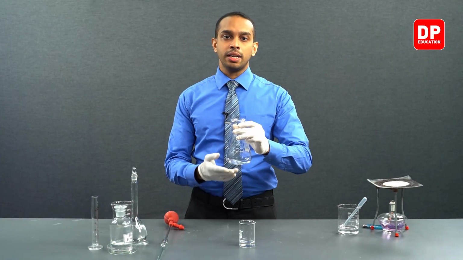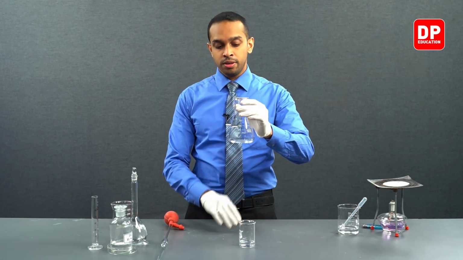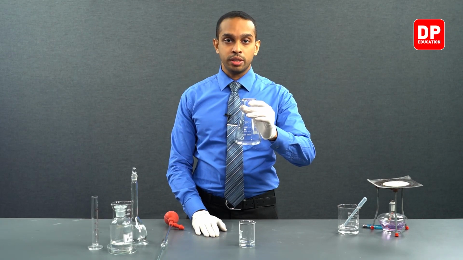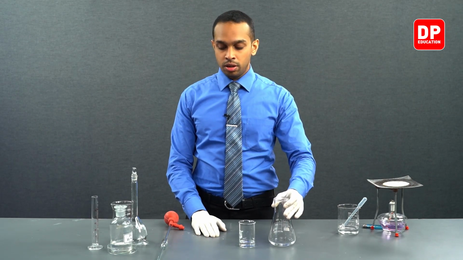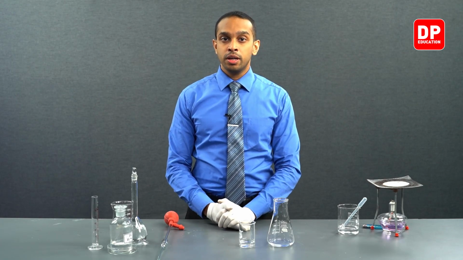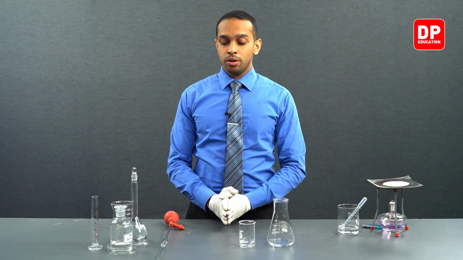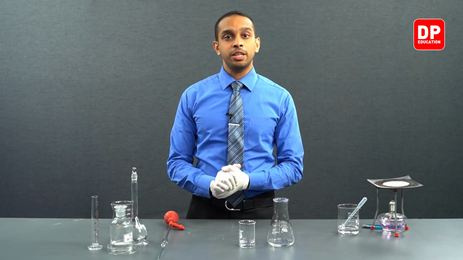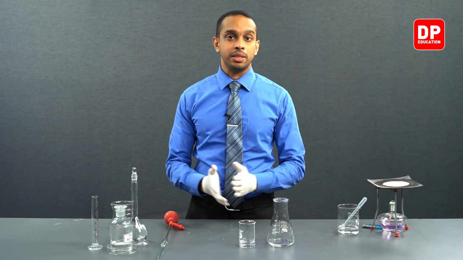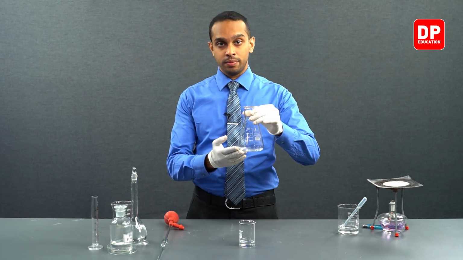After measuring exactly 25.00 cubic centimeters of our potassium oxalate solution, we have to add 15 cubic centimeters of dilute sulfuric acid. Now, when you are measuring the dilute sulfuric acid, we do not have to use a pipette, because we are titrating potassium oxalate.